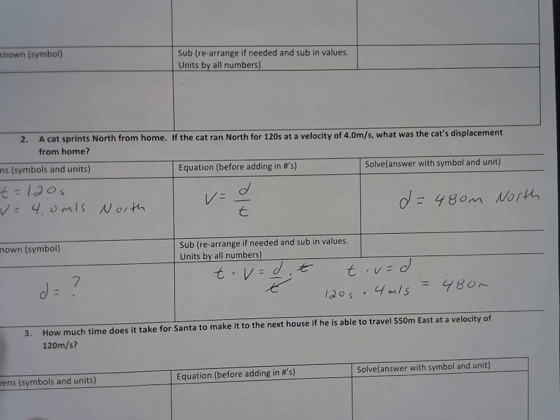And we'll do one more practice problem. I figured I will do 4 here on this worksheet, so we'll do an average speed one with our initials and finals.